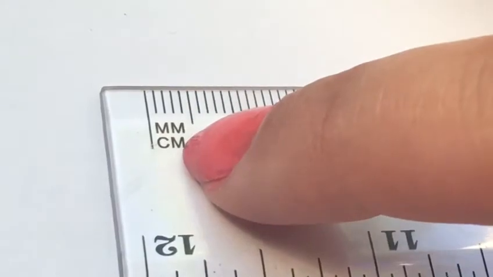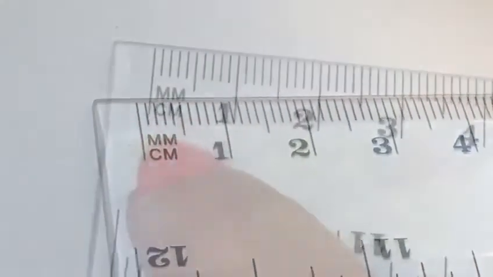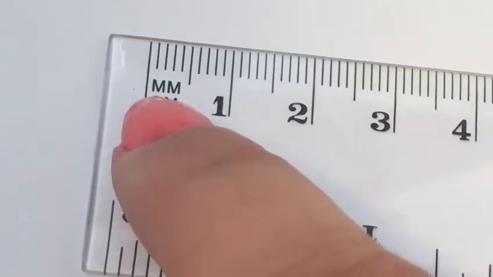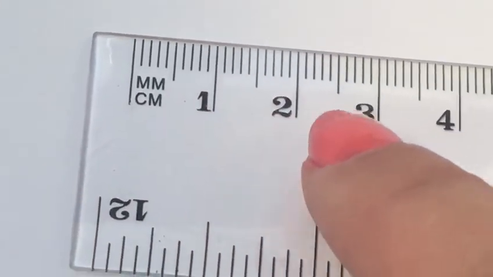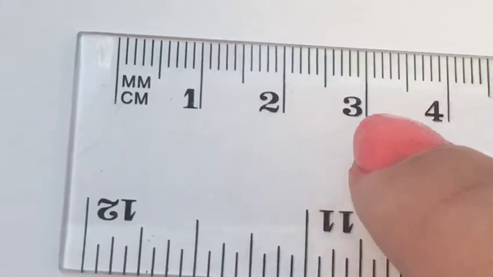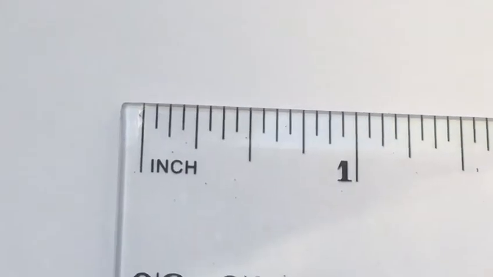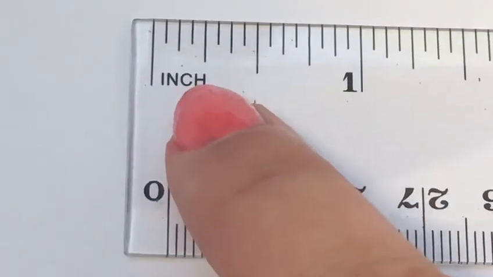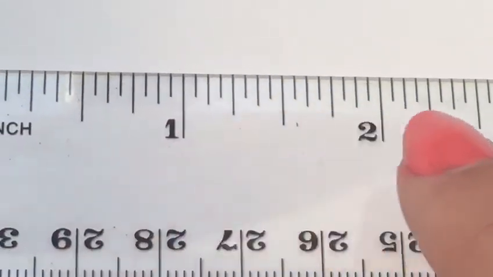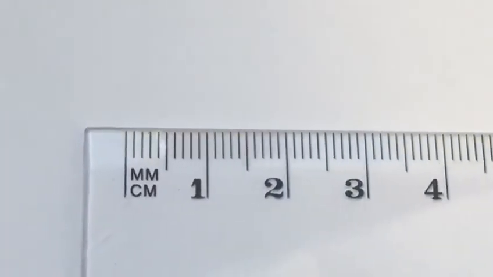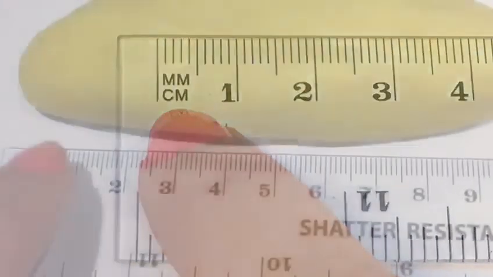Rulers can also be used to measure in centimetres. Here are the letters cm to represent centimetres. And here is the measurements of 1, 2, 3 and 4 centimetres. If we turn over our ruler, we can also measure in inches. This is a much bigger measurement. Can you see? 1, 2, 3 inches. But today we are going to be measuring our snakes in centimetres.